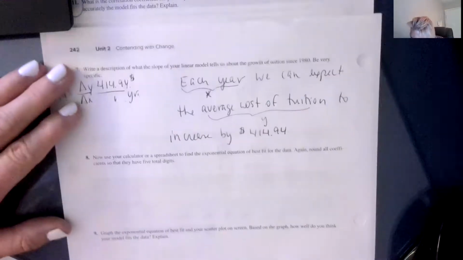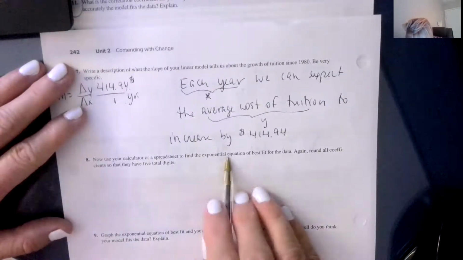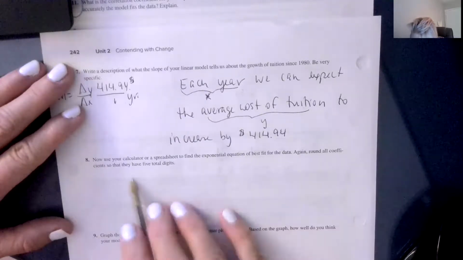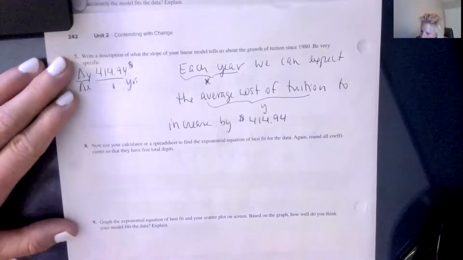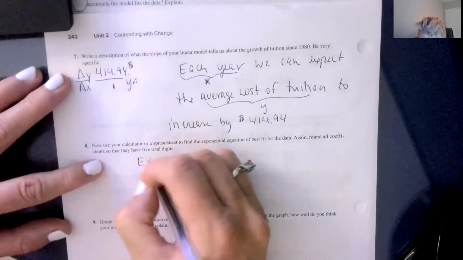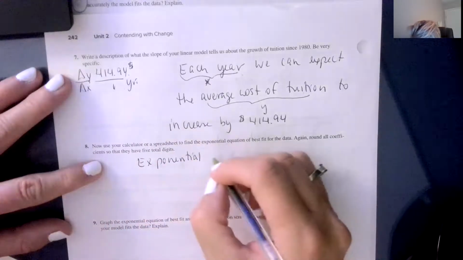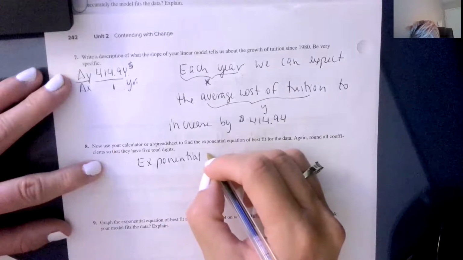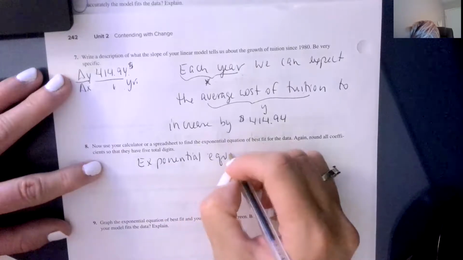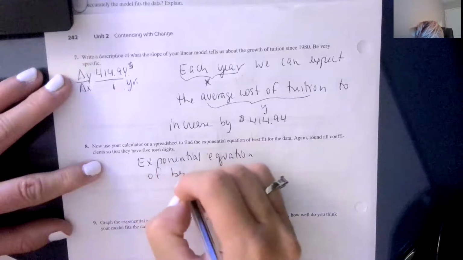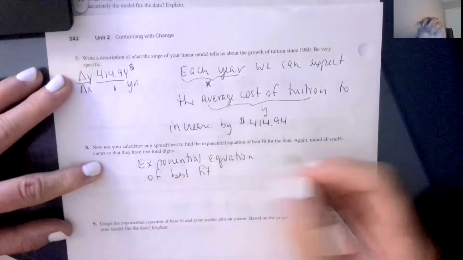Now use your calculator or a spreadsheet to find the exponential equation of best fit for the data. Again, round all coefficients so that they have 5 total digits. So we're going for the exponential equation of best fit.